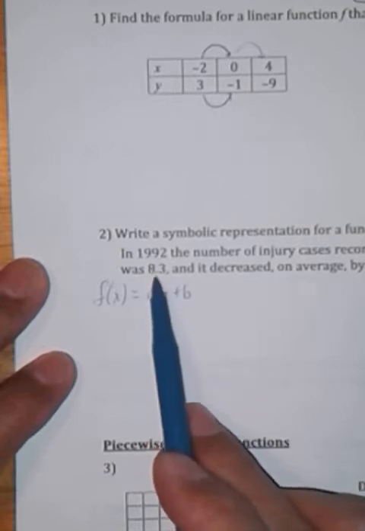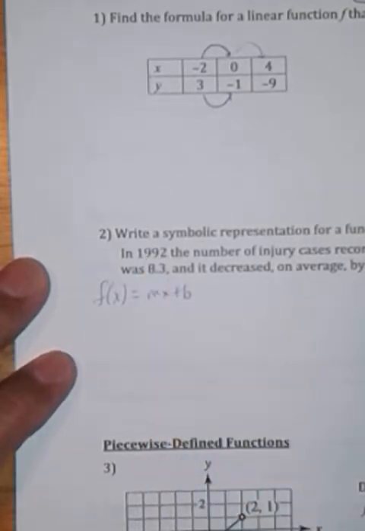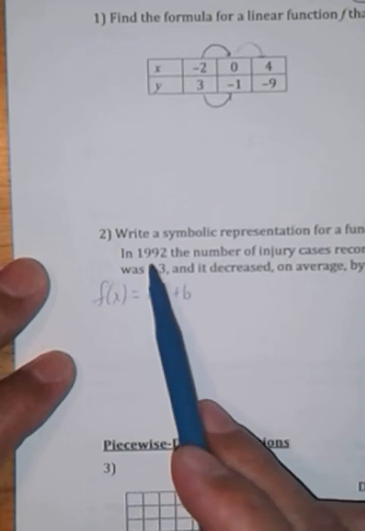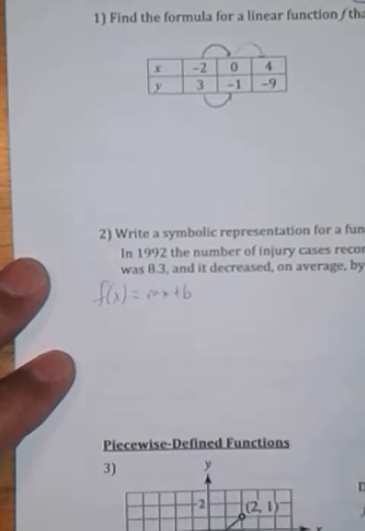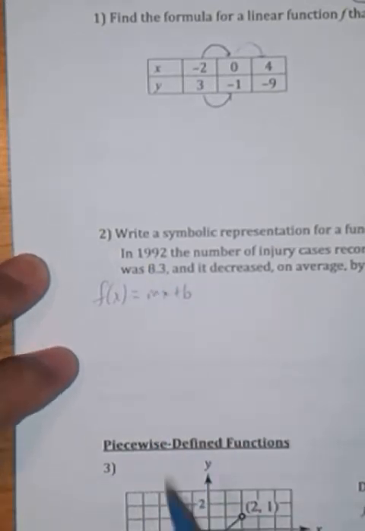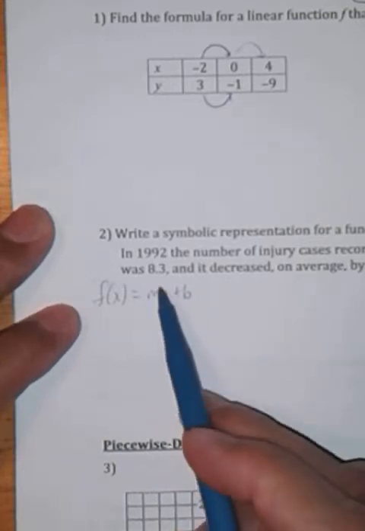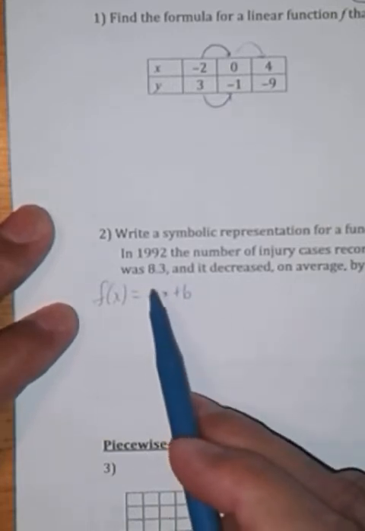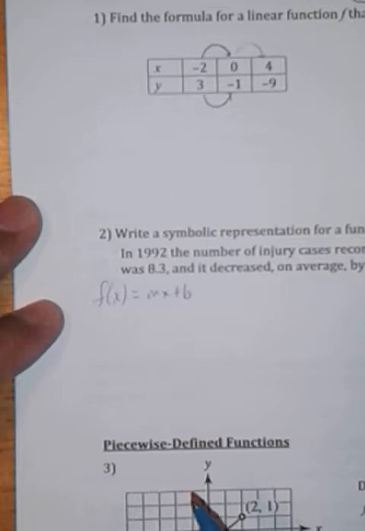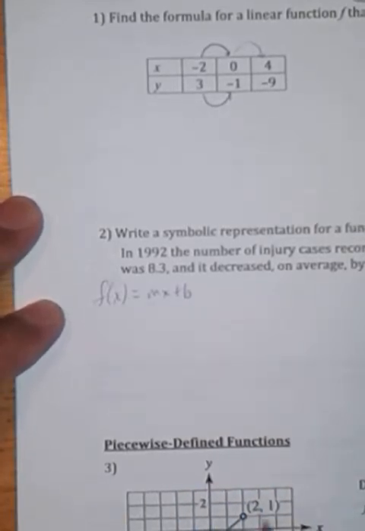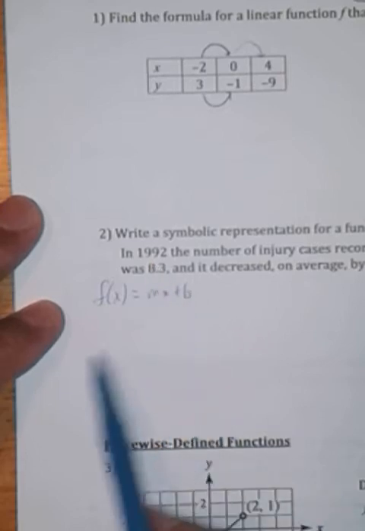And the way we have it written right now, it's f of 1992. We can't have that. Somehow we have to represent 1992 as 0. We can do that just by saying x is the number of years since 1992. Notice that in 1992, the number of years since 1992 is 0. In 1993, the number of years since 1992 is 1, and so on.